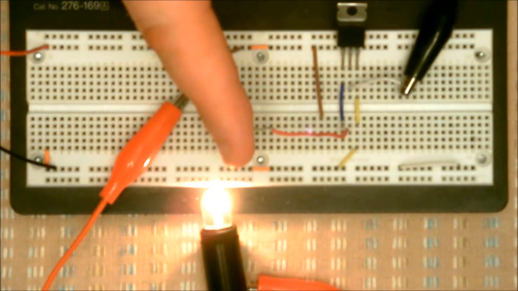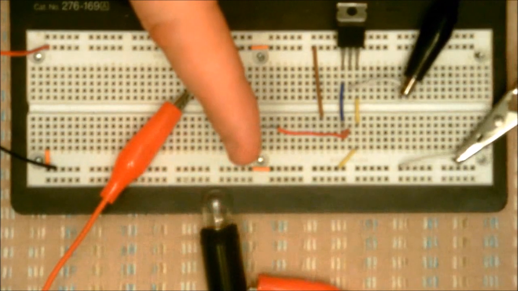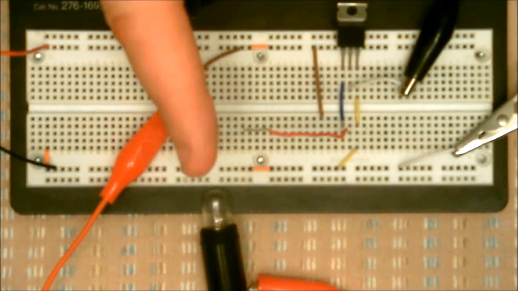And see, I can turn the transistor on. This means that I'm having enough static buildup to turn the transistor on. Now, if I was to hook that back up to the ground, I don't have that problem.